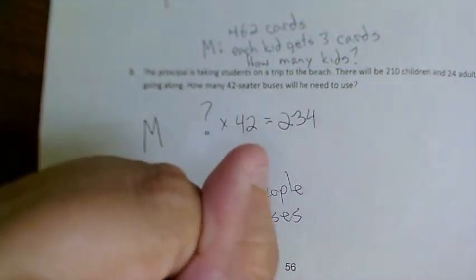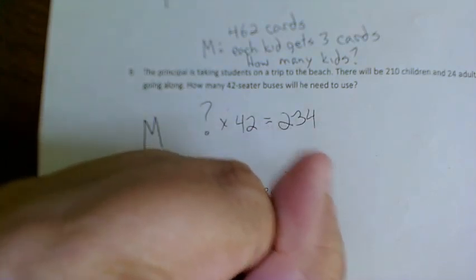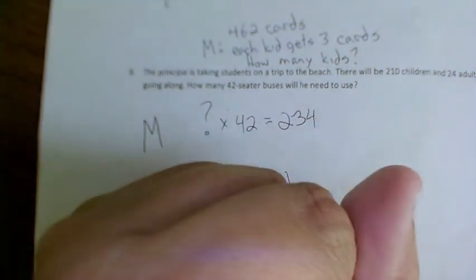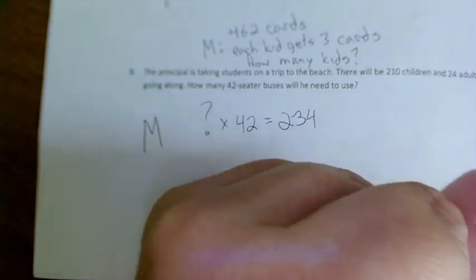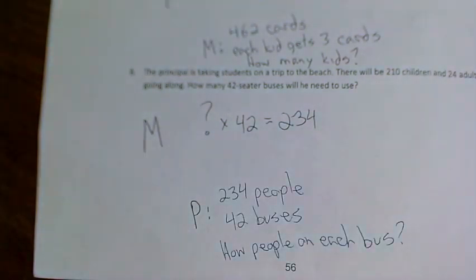So how many people on each bus? Okay. So let's see, 234, just seeing what the answer is. That's approximately like 5 people per bus. So not very realistic. Not very economical for the school system.